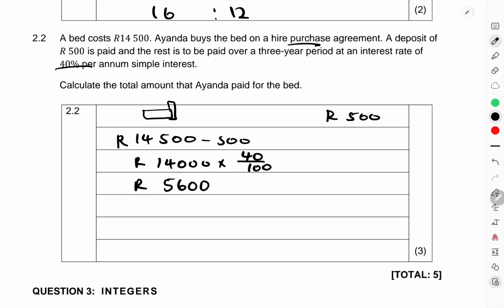Meaning this particular person, Ayanda, each and every year, she was paying 5,600 in interest for the 14,000 amount that she's owing for the bed. But then it was over a period of 3 years, meaning this particular 5,600 I'll have to multiply by 3, meaning in total she paid 16,800 interest for the bed. But then that is not the total amount.